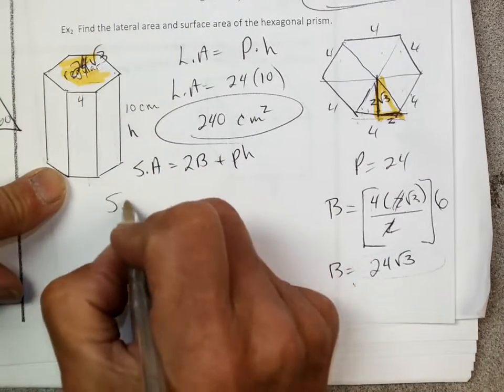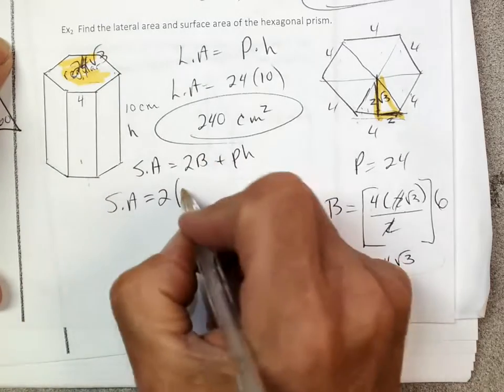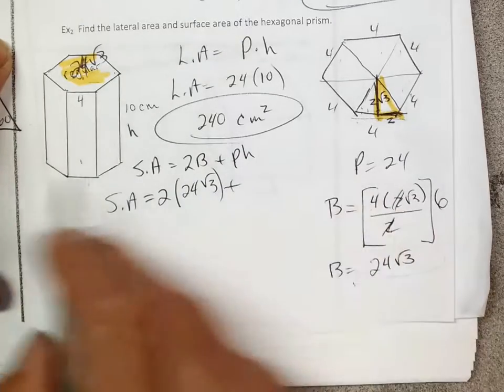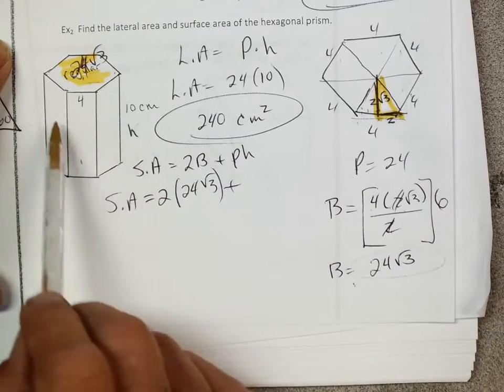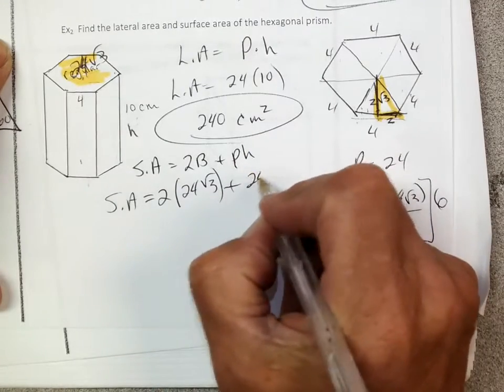The surface area is going to be the 2, because I got the top and the bottom, times my 24 squared to 3, plus all the sides, because I want the total surface area, right? Plus all the sides. And I already found out what all the sides were. That was my 240.